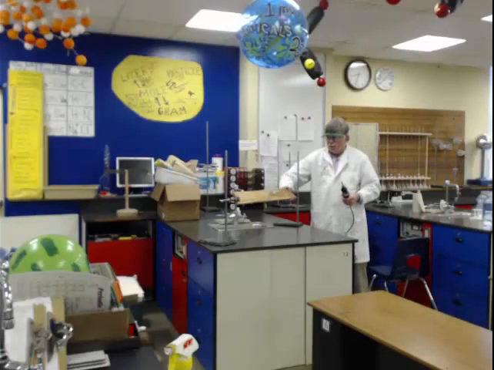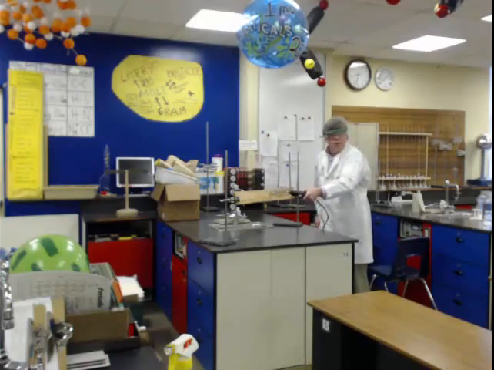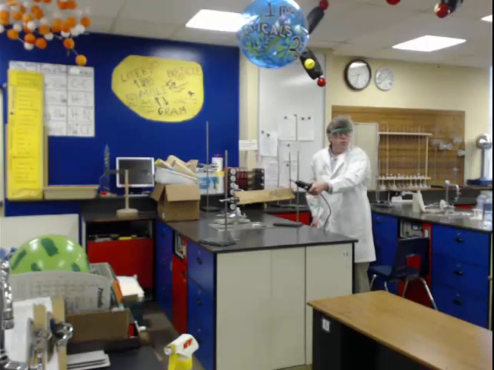Okay, I'll put the rocket launcher down a little bit. Look out below. 3, 2, 1, fire! Woohoo! Went halfway across the room. How fun is science?